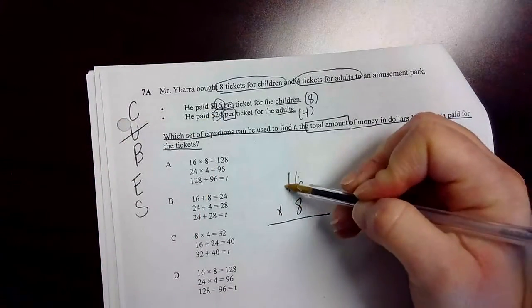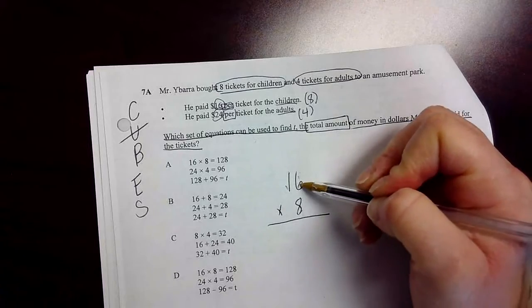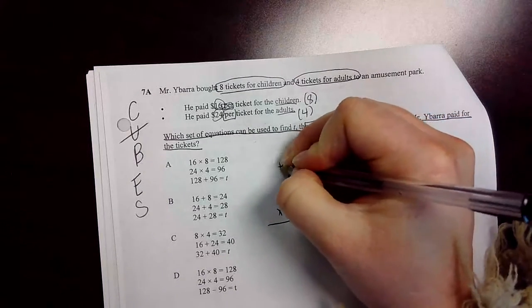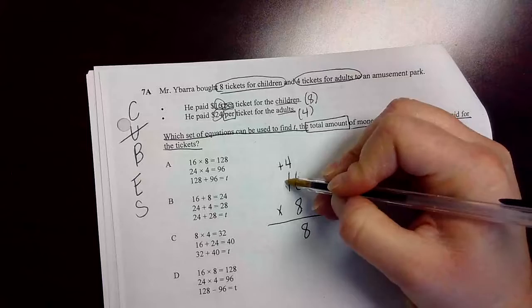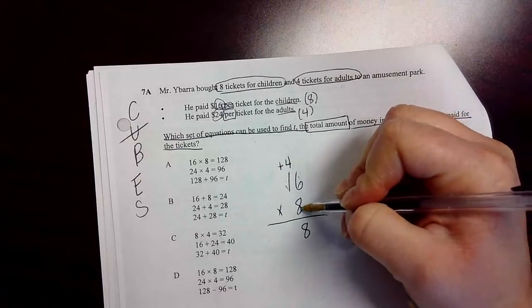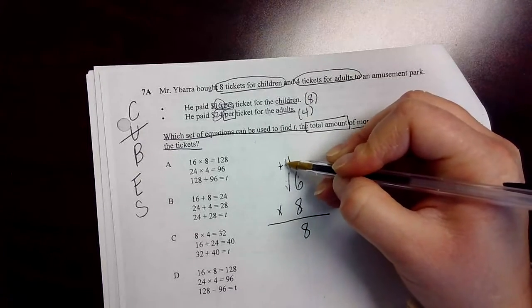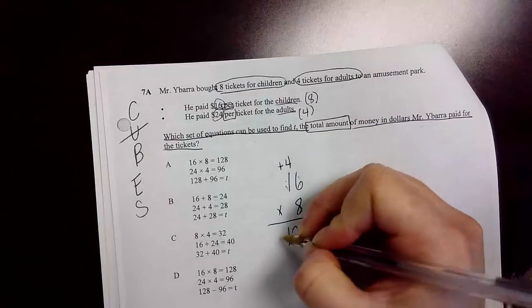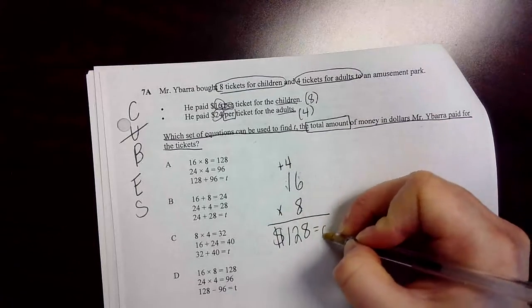So I know we bought 8 $16 tickets, right? So I'm going to go up and over. 6 and 8 went on a date and sat at table 48. And I'm going to multiply going over, and don't forget to add your 4. 8 times 1 is 8, 9, 10, 11, 12. So that's how much he spent on the children's tickets, right?